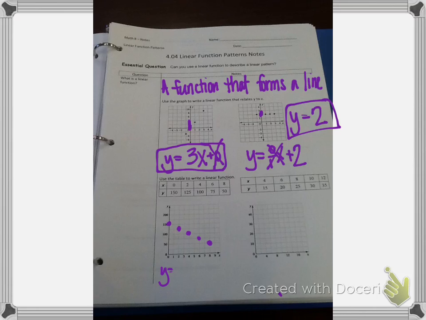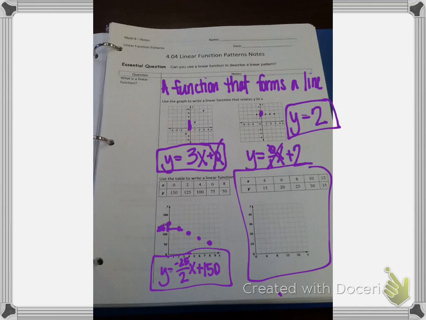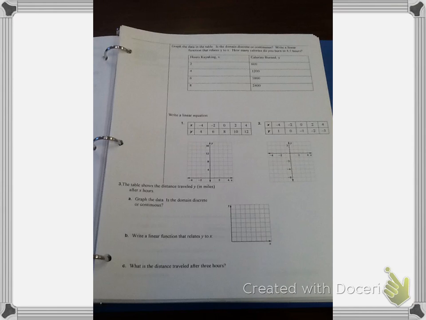So I'm going to write an equation of a line. I know my y-intercept is positive 150. And then I'm going down 25. So that's negative 25 over 2x plus 150. Alright, go ahead and try the next table for homework. And we'll take a look at the back page.